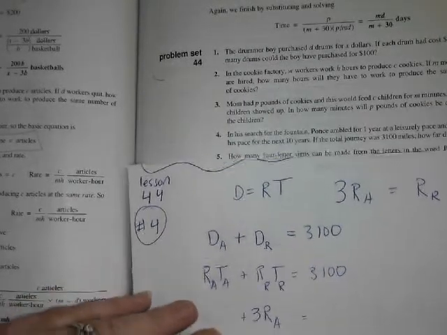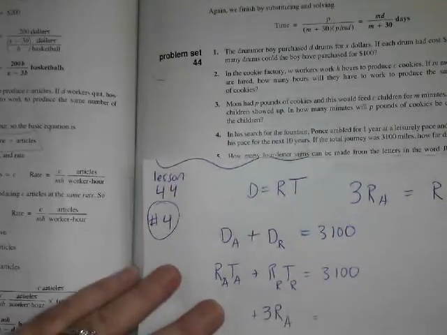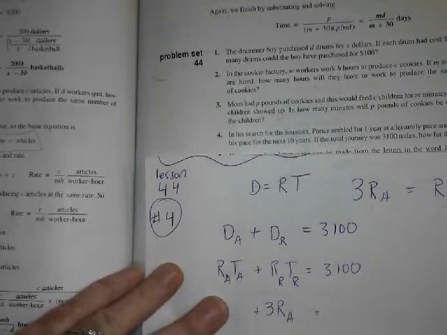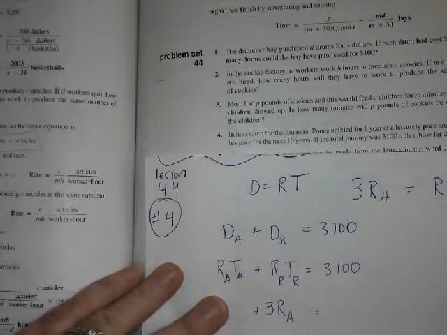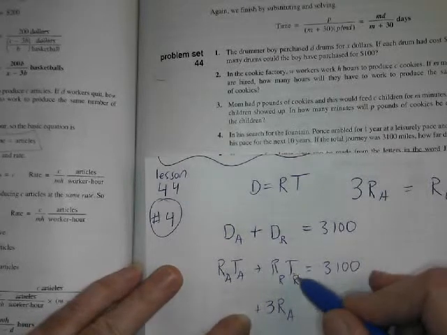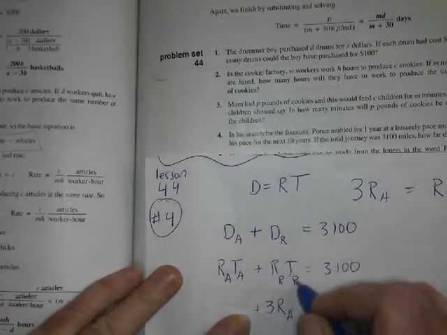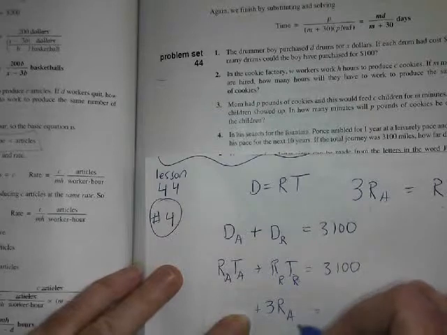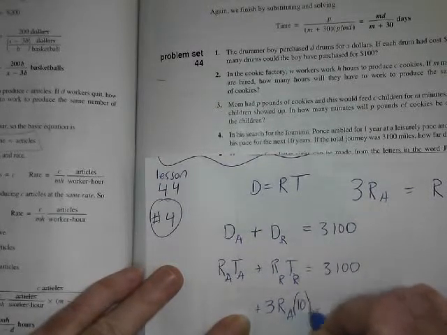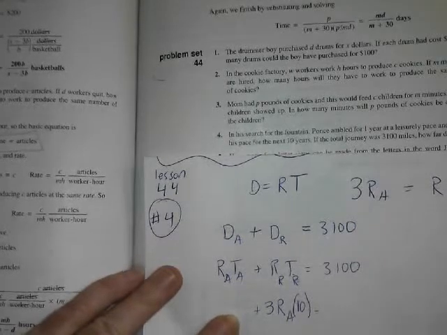He tripled his pace for 10 years. So the time of the fast pace is 10, right? I'm going to put it in, because his triple pace time was 10 years.